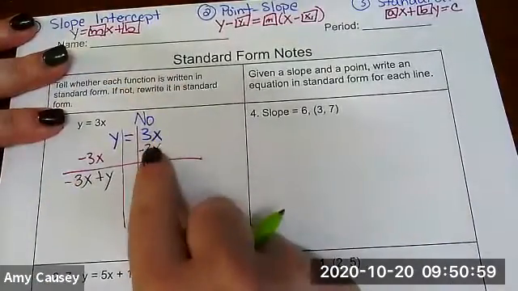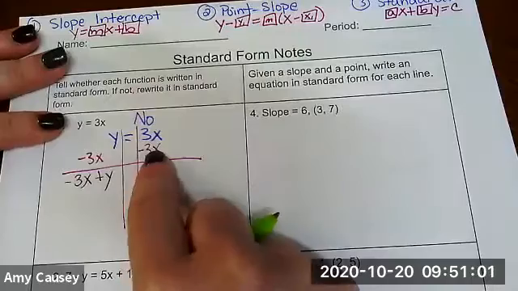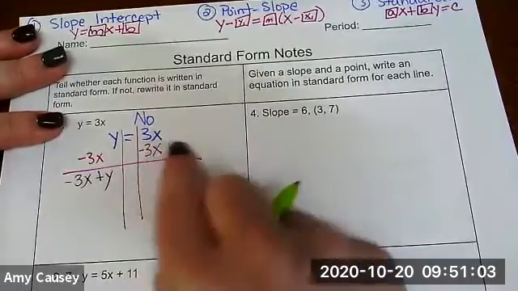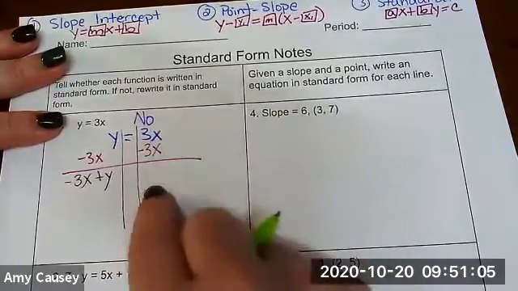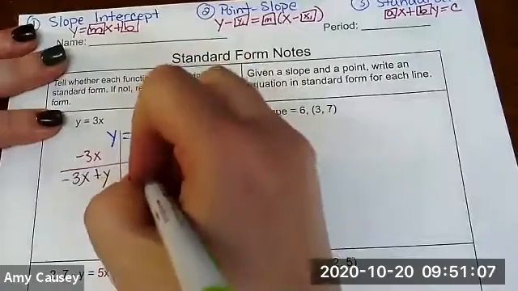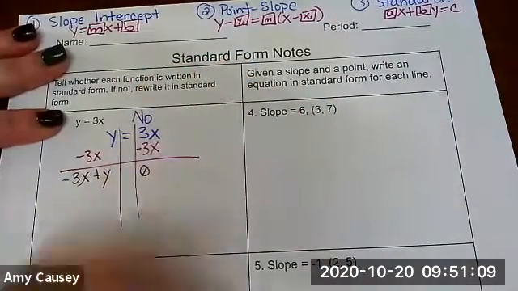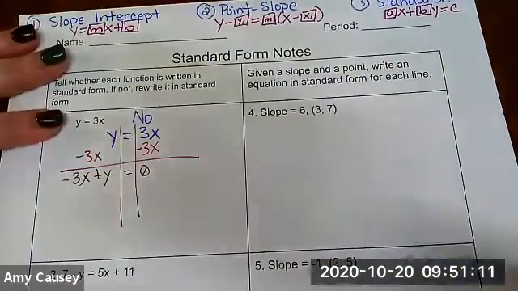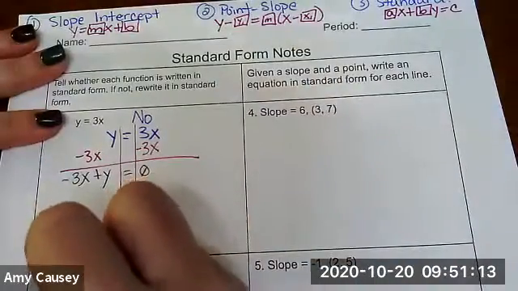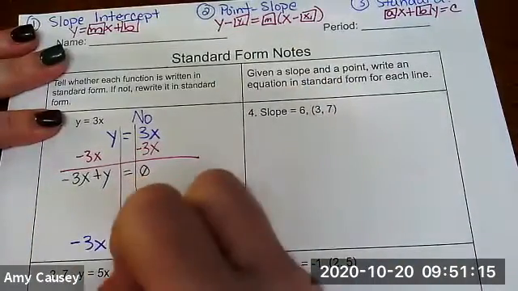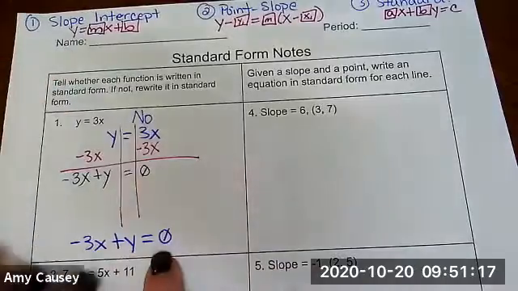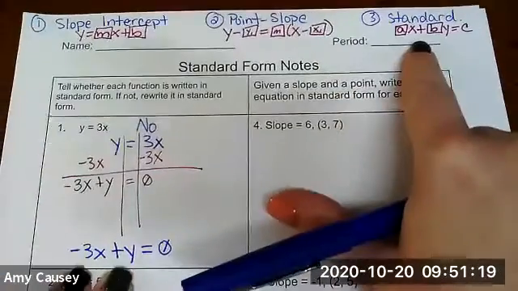And then over here, 3x minus 3x is 0. Many times we don't have to write the 0, but because there's nothing else over here, we should probably write the 0. So now we are in standard form: negative 3x plus y equals 0. That's how you make it look like this.